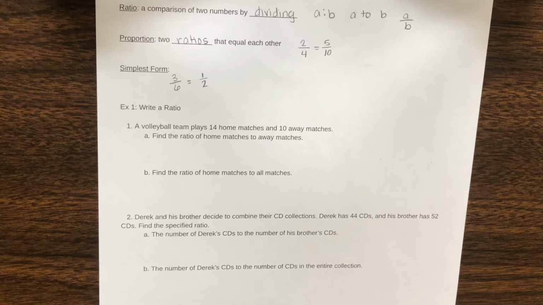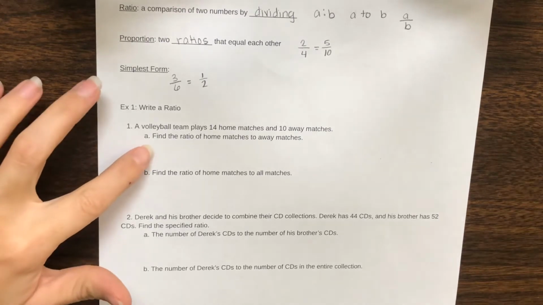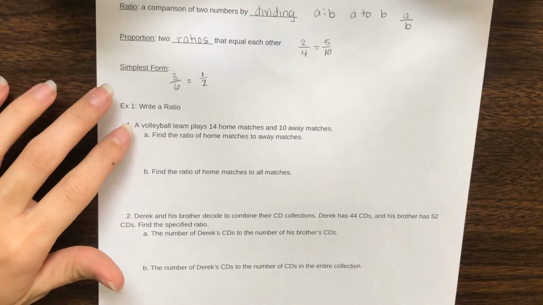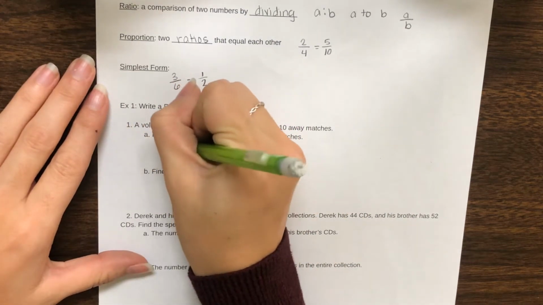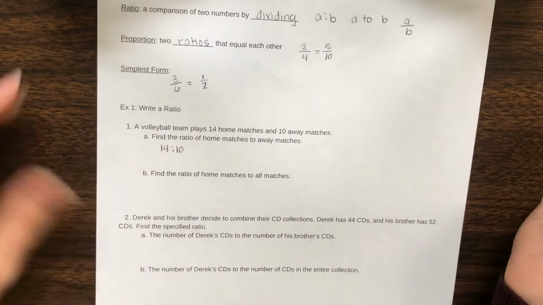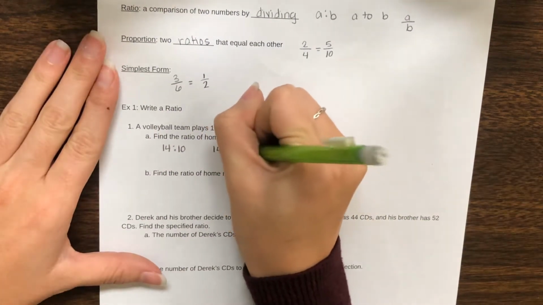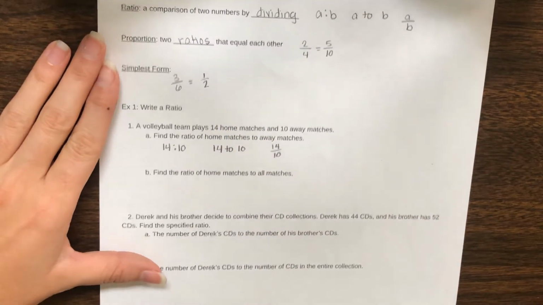Okay, so then if we're talking about some volleyball players and teams, a volleyball team is playing 14 home matches and 10 away matches. So the first one, it wants us to find the ratio of home matches to away matches. So that would be 14 to 10. Okay, so these are my home, these are my away. I could also write it as 14 to 10, or 14 divided by 10.